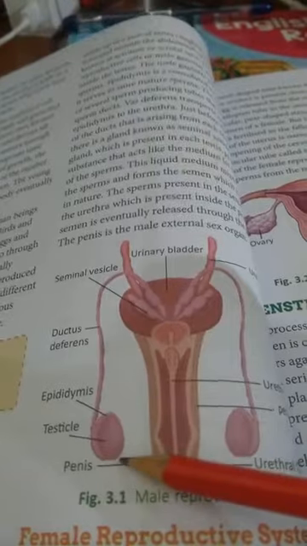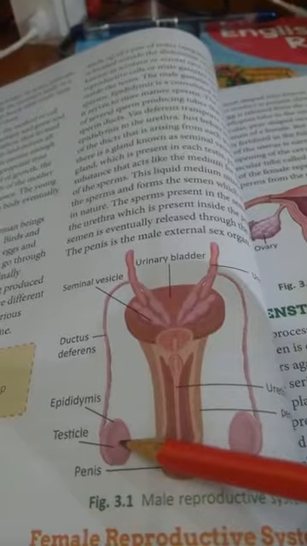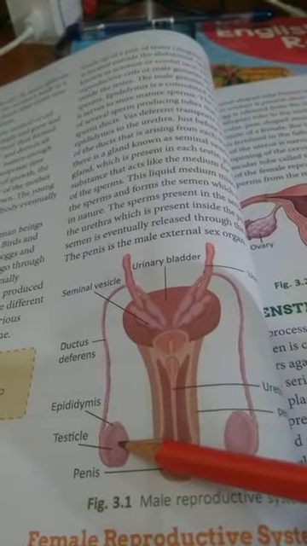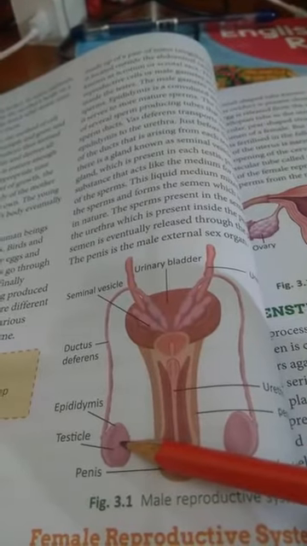scrotal sacs. So the function of the testes is to produce the male gamete that is called sperm, and they also produce a male hormone that is known as testosterone.